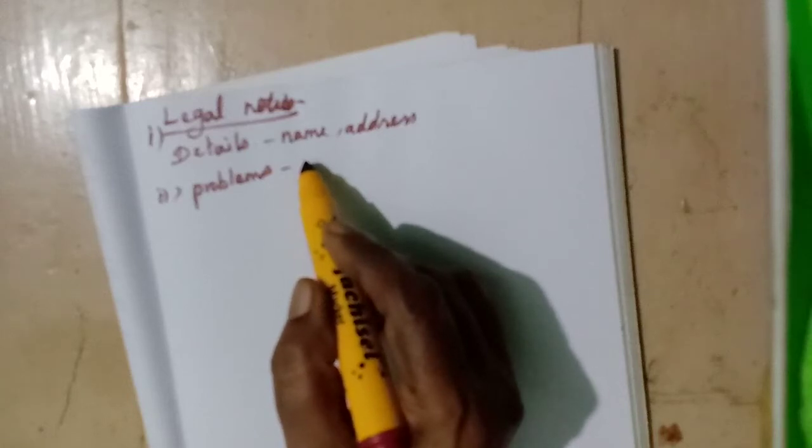First, they have to give all the details of the consumer. Details of the consumer means his name, address, what product or service he has taken from that particular company. Then what problems he faced because of the use of that product, and if it is a service, what service he has not received, the deficiency in service.